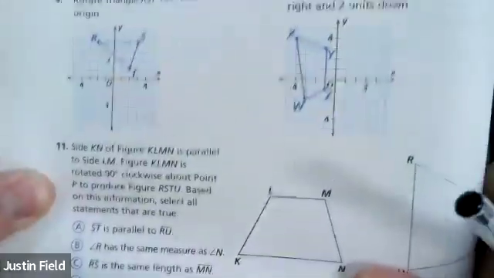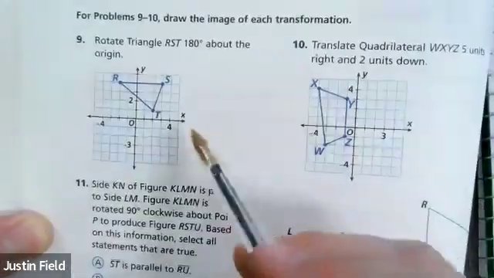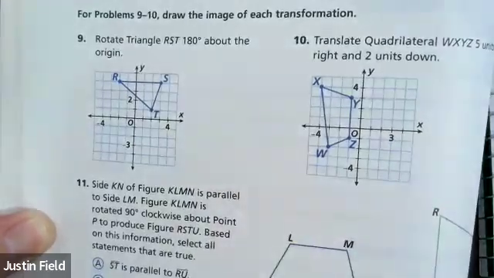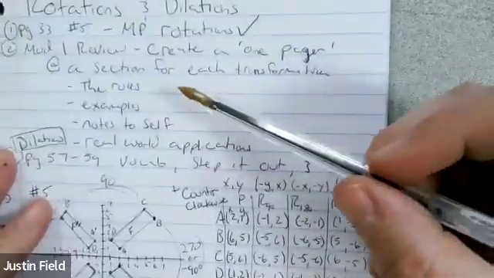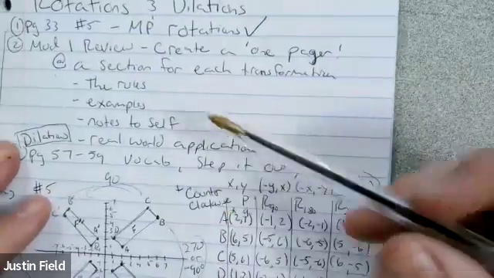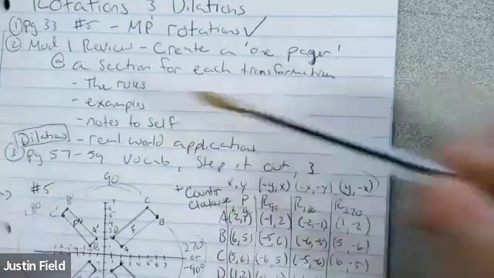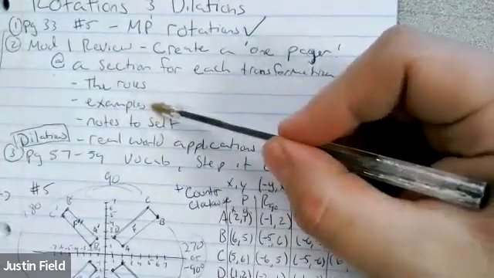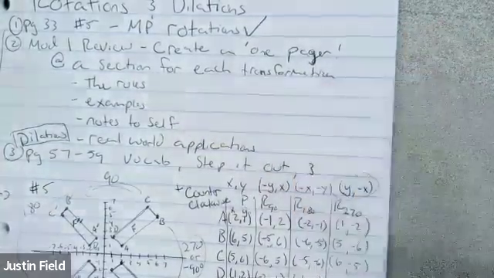And what I just want to say about this review is that you would look at it and use these questions to create a one-pager. Okay, so let's talk about what that is again. A one-pager is going to be literally one page that has the rules for each transformation, examples of each, notes to self, and real-world applications. So you're going to create a page that says transformations review.